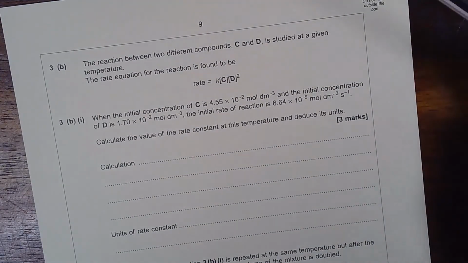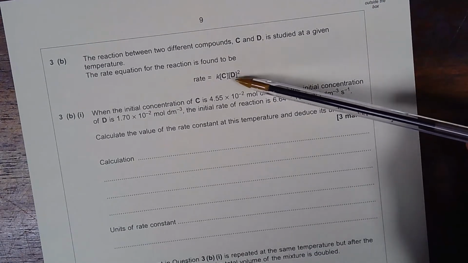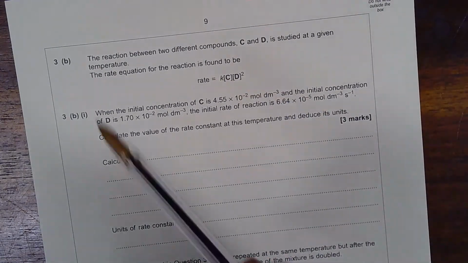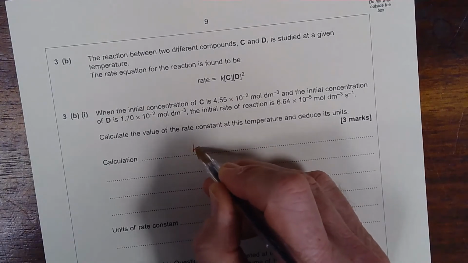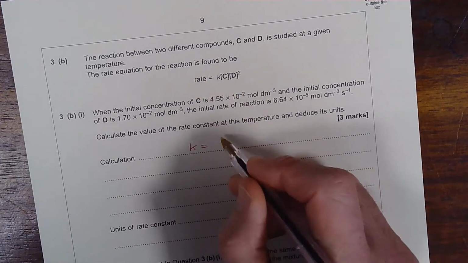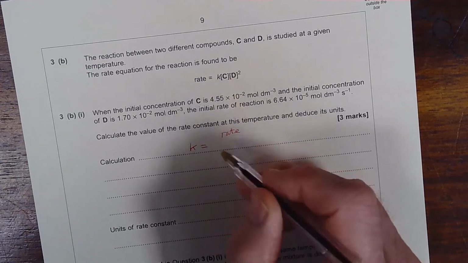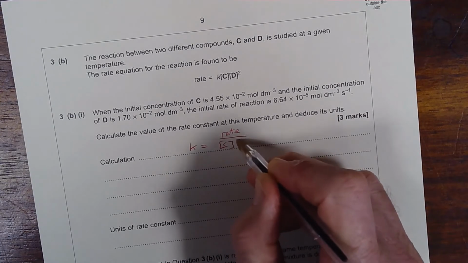We're then given a different situation with C and D. We're given the rate equation and we're asked to calculate the value of the rate constant. So this is just another rearrangement. K would be equal to the initial rate divided by the concentration of C and the concentration of D squared.